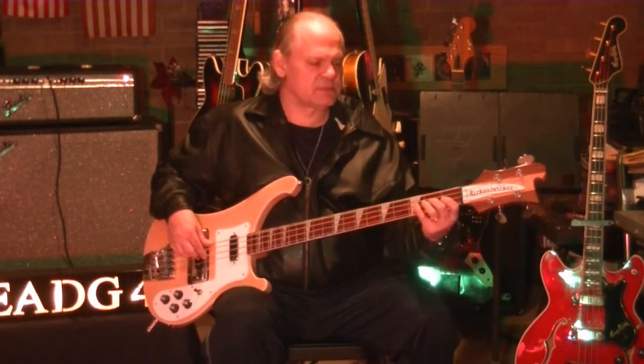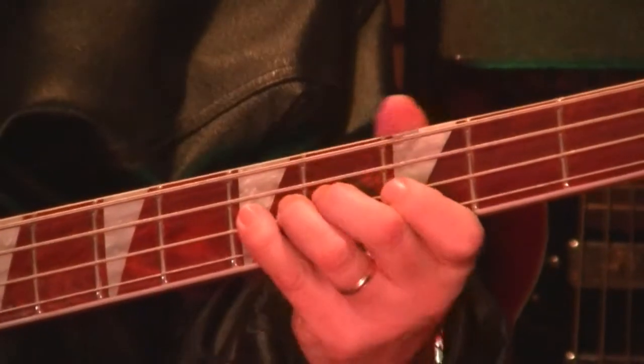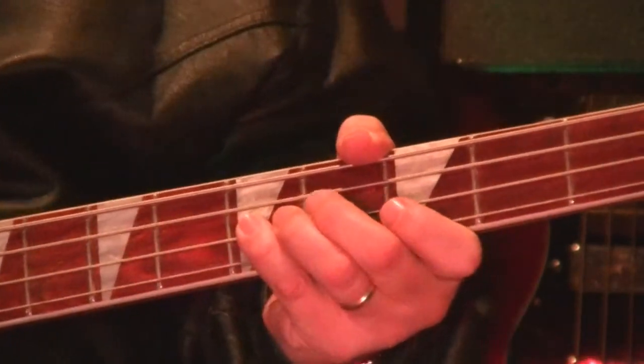Frets. The frets separate the pitches. The metal part is the frets. So here's my 1st fret, 2nd fret, 3rd fret. Leo Fender put frets on. He was the first one to put frets on a bass, and he called it the Precision. The Fender Precision Bass was the first bass.